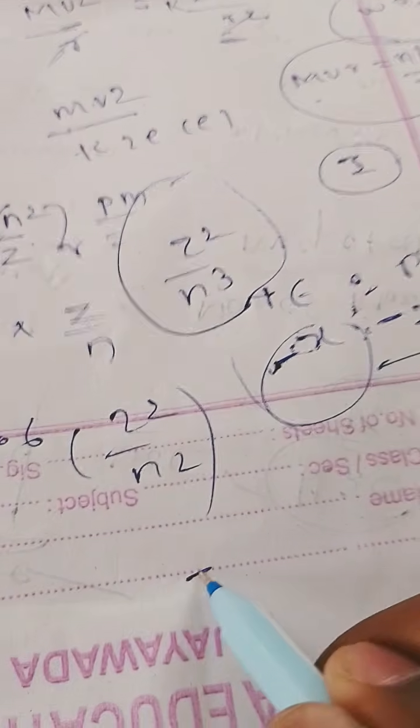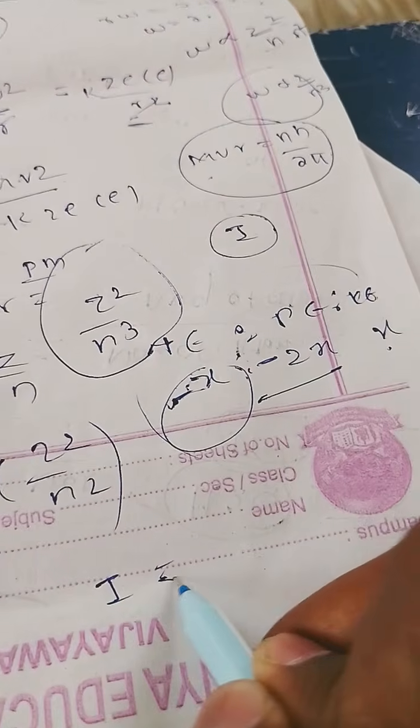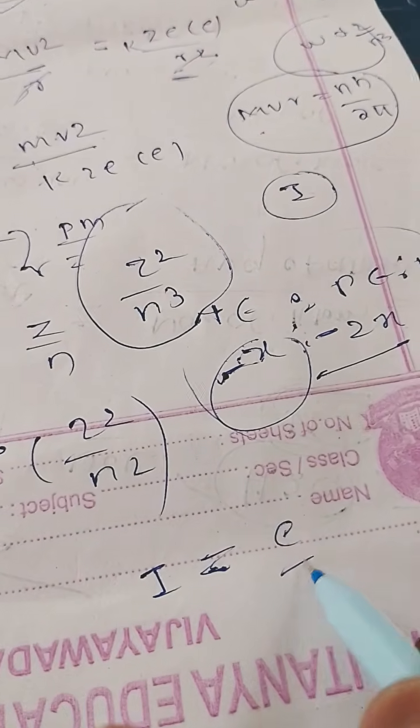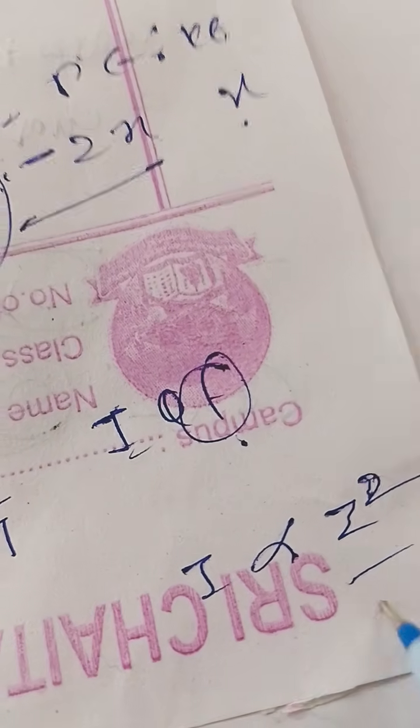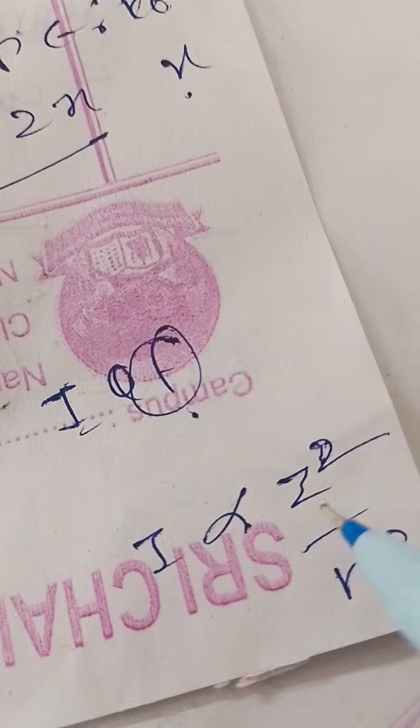Finding frequency is very important because from it current can be found. From electrostatics, charge by time is known as current. So current is equal to q into f. I said that frequency can be learned with an easy trick, that is z square by n cube.